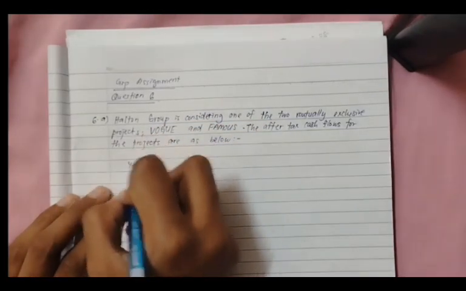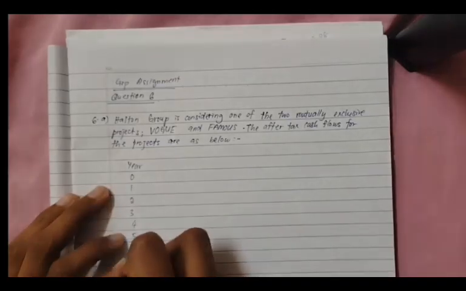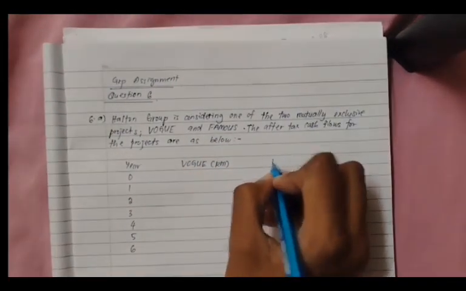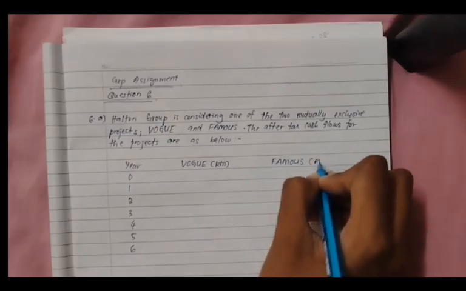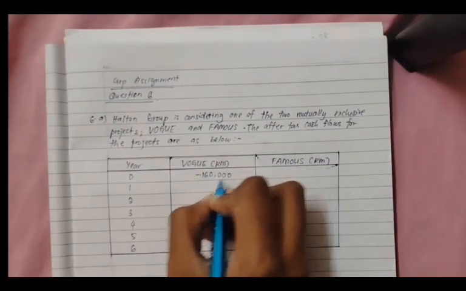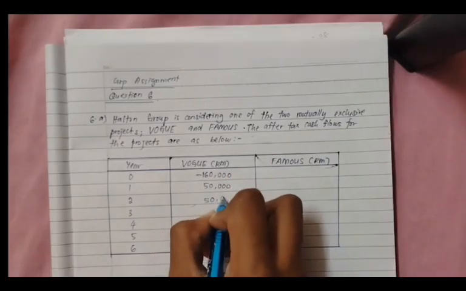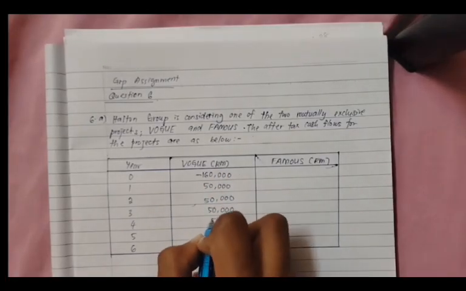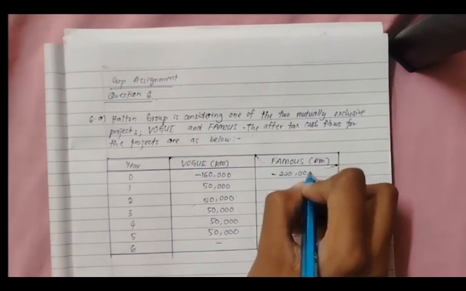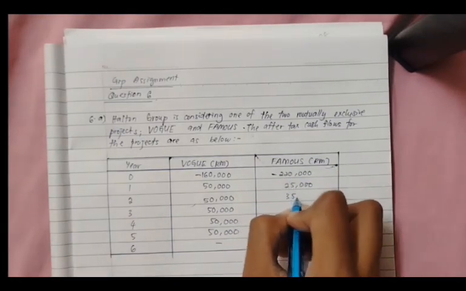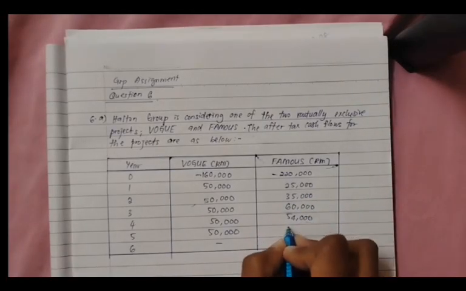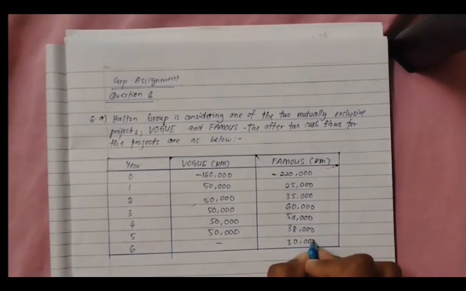Year 0, 1, 2, 3, 4, 5, 6, Wagyu, in RM, Famous, also in Malaysian ringgit. Negative 160,000 for year 0, 50,000 from year 1 until year 5, and for year 6 there is no amount. Same goes for Famous, negative 220,000, and year 6 is 30,000.